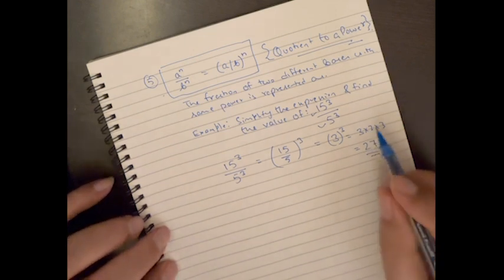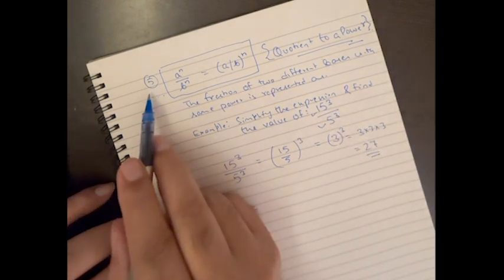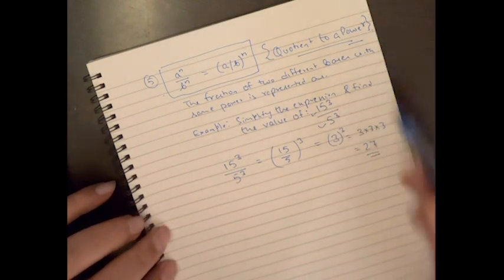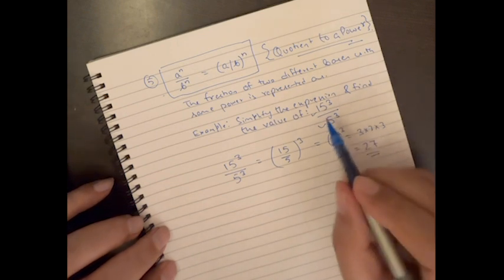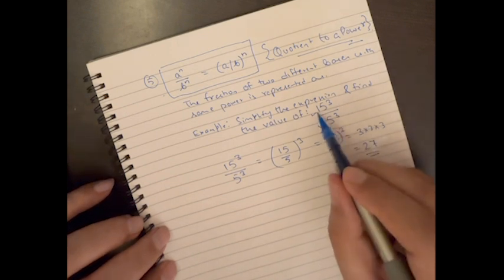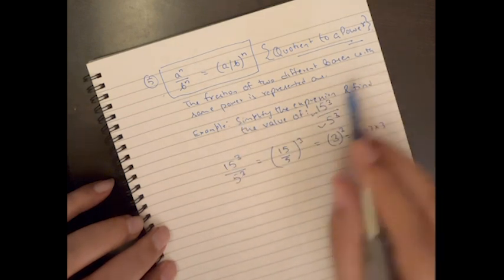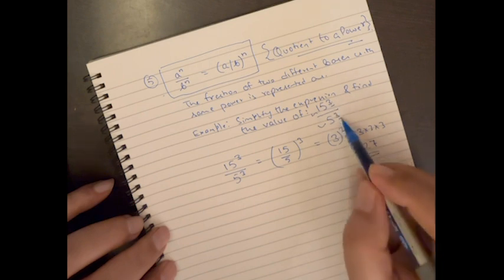And that's how you simplify the expression to find the value with the help of law of exponent number 5, which is quotient to a power. Again, quite simple if you understand it step by step. Two different bases are there, 15 is base number 1, and base number 2, with the same power, and the exponent is the same over here.